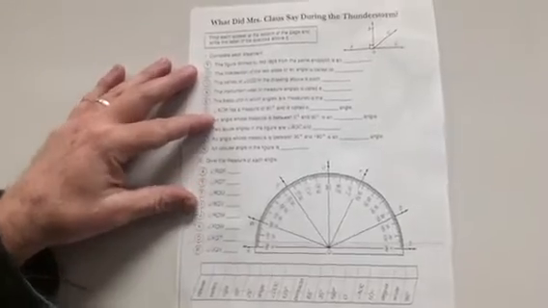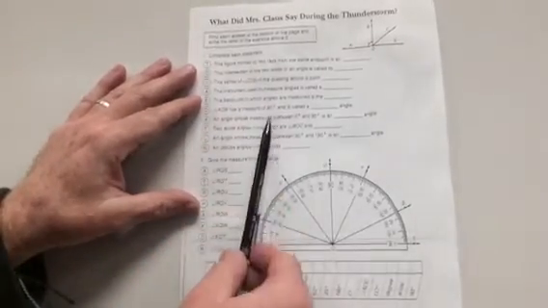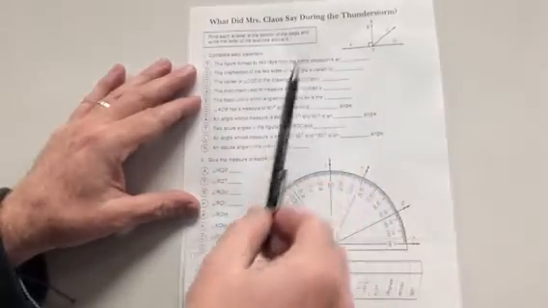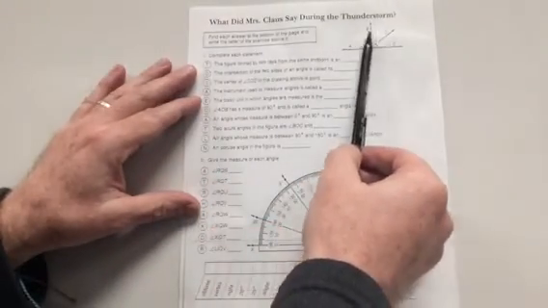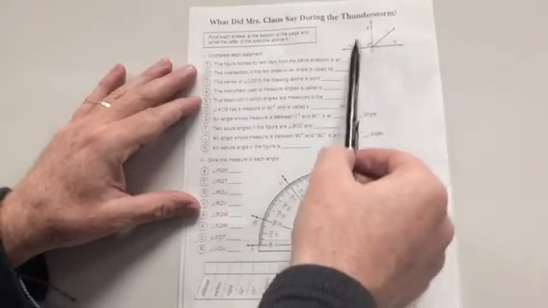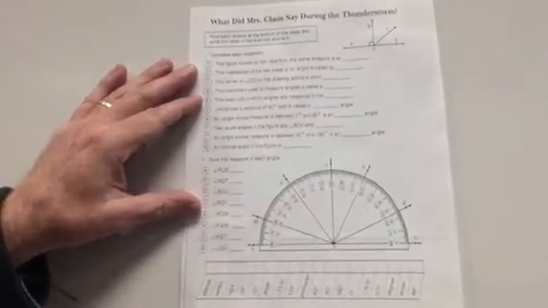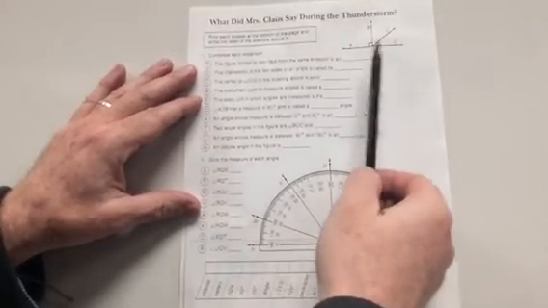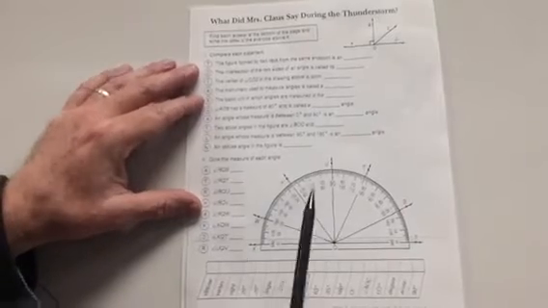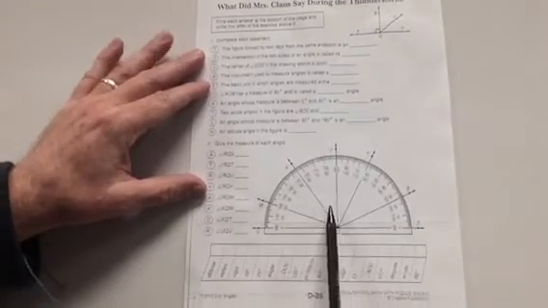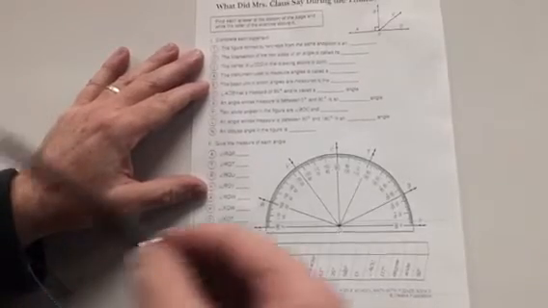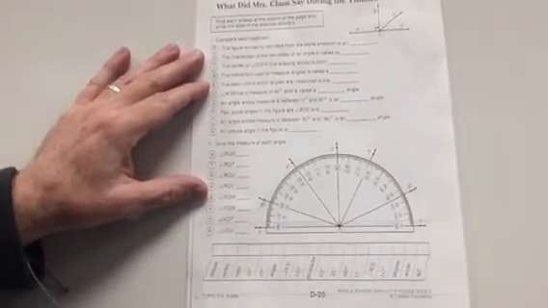So, please notice, there's 2 parts to this handout, entitled, What Did Mrs. Claus Say During the Thunderstorm? Well, here's our weird set of angles up here. 1, 2, 3, 4, 5, 6, at least 6 different angles up there. Be careful, pay attention to all those numbers, including the vertex O. Next, everybody, you're going to have a lower part that has a protractor with some lines already drawn in there. So you don't need a protractor yourself. We're just going to test you using this.